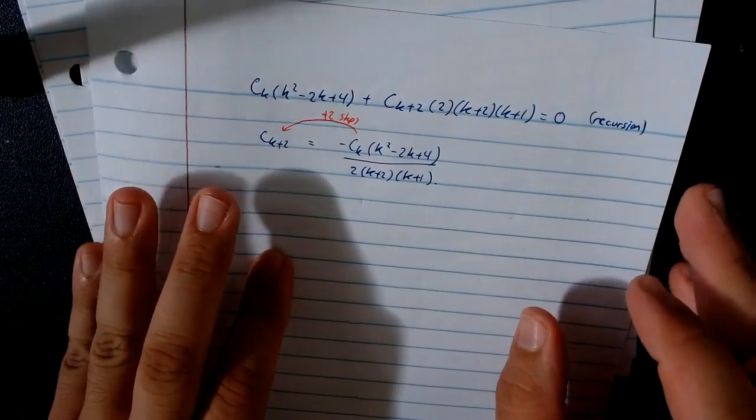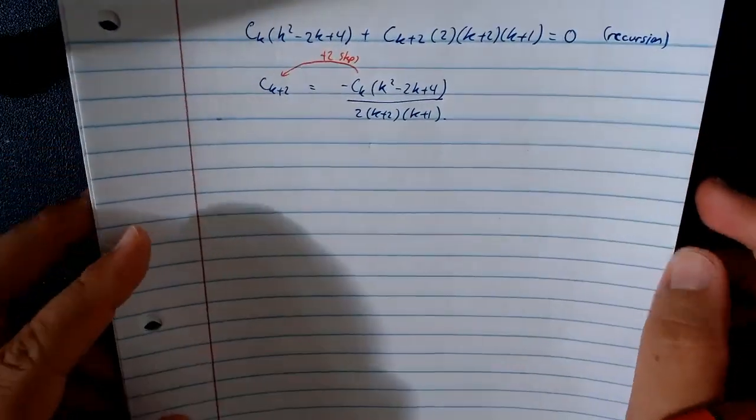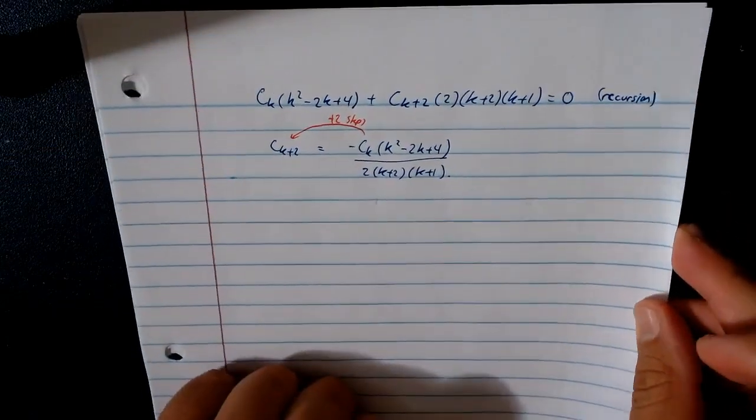We don't need a C0 or a C1. Those are, as we mentioned, free variables. Those are allowed to be whatever they want to be. So let's take a look at all the rest.